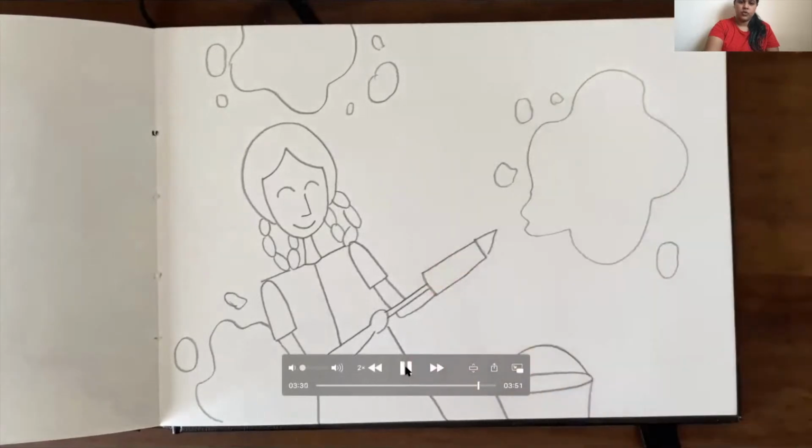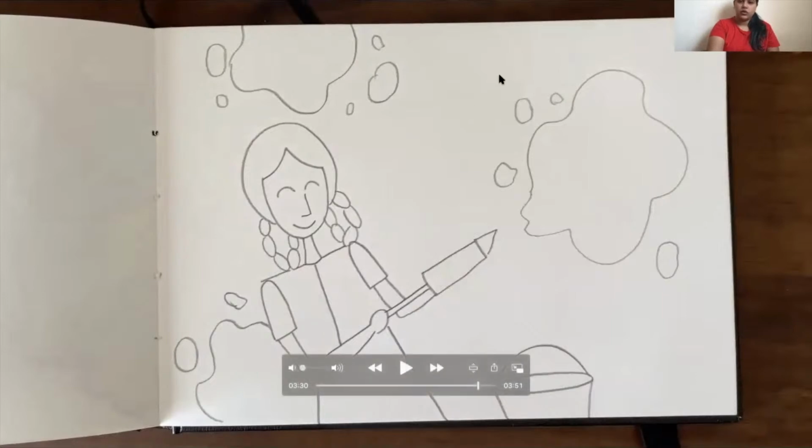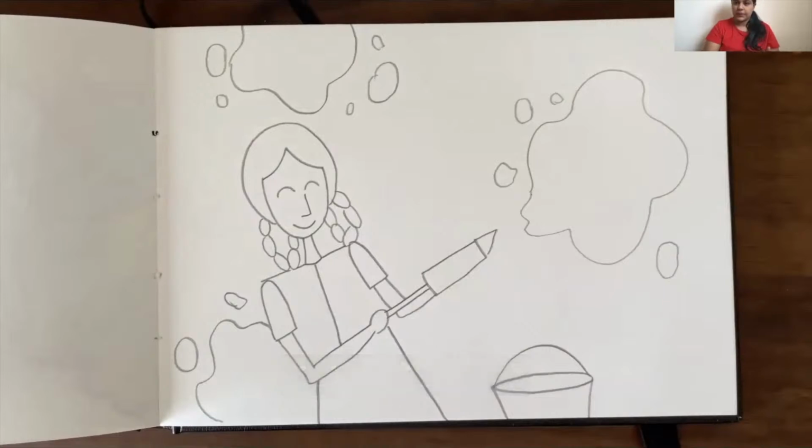So I'm going to just pause it here for a second, and I want you to look at how I've gone ahead and filled up the sheet of paper. I do not have any gaps anywhere. This is the only small gap that I have, which is completely fine.